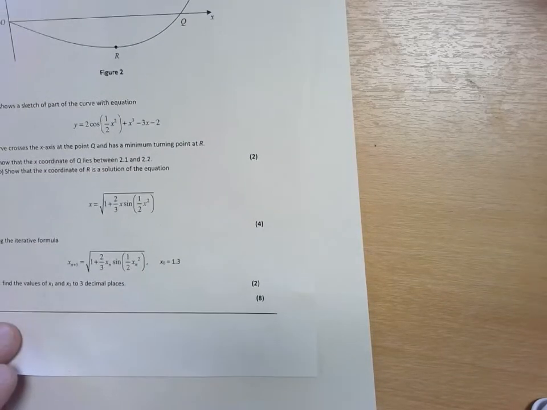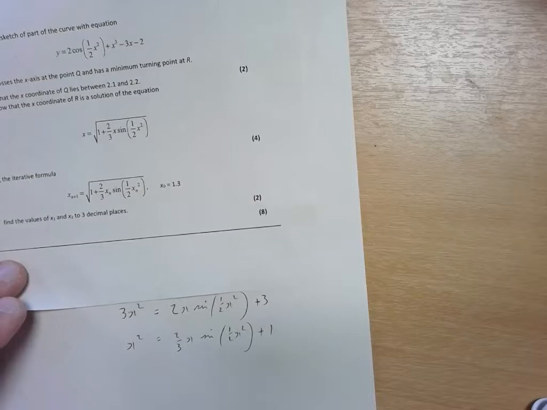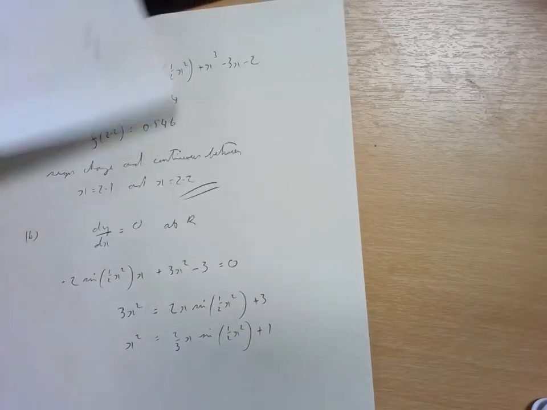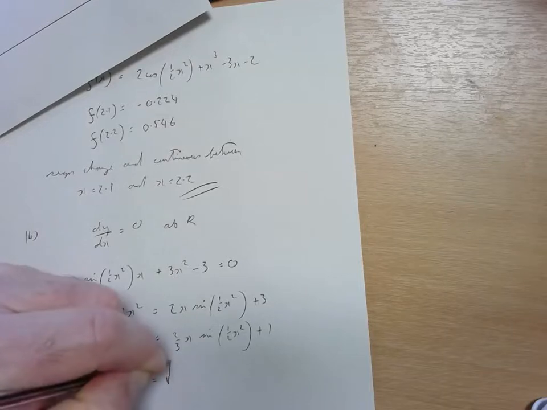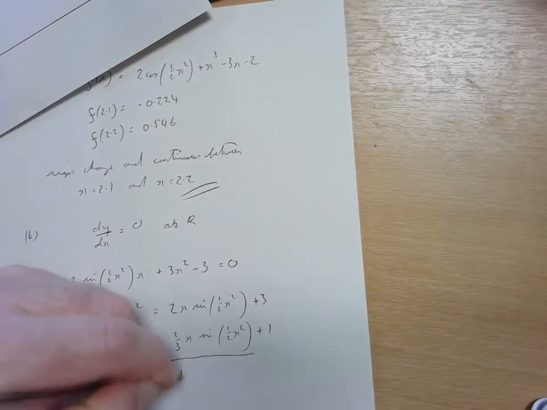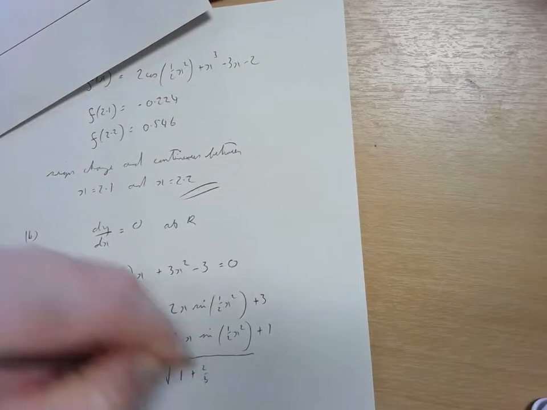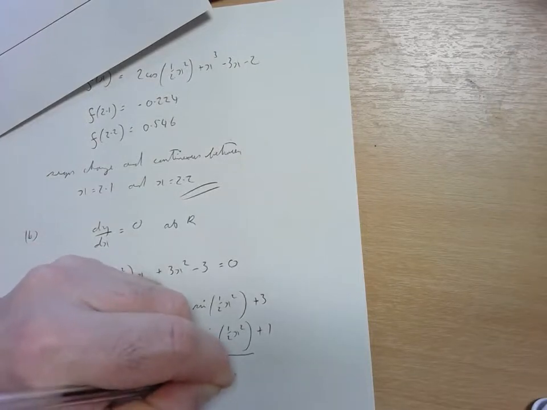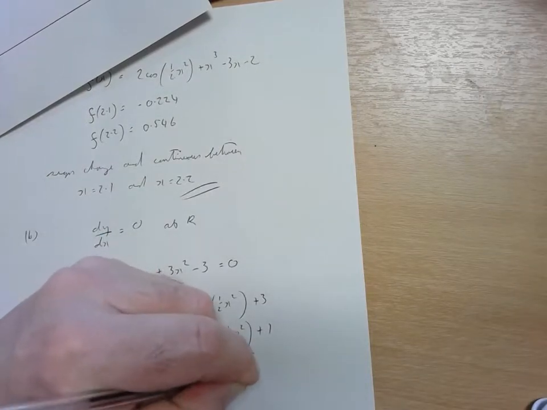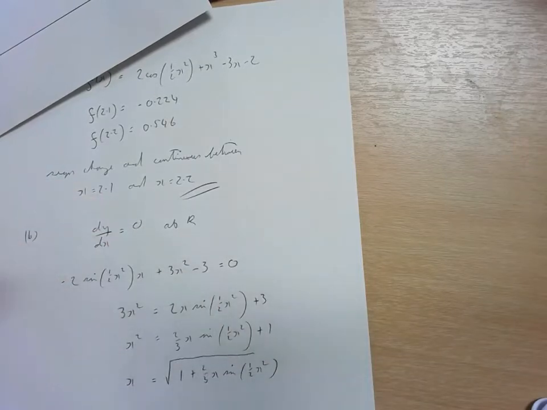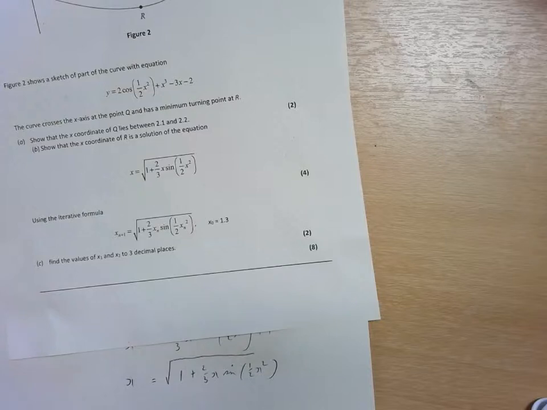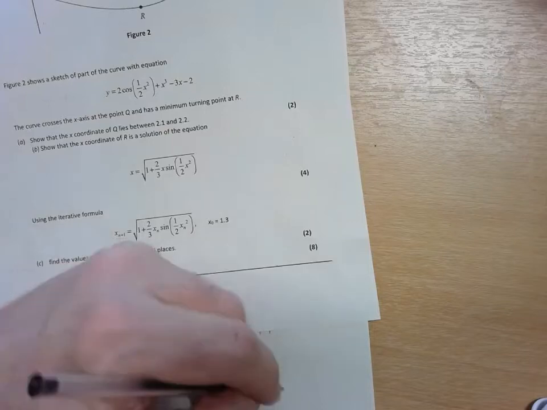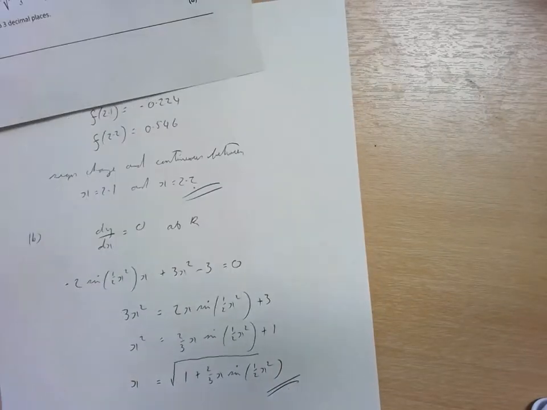Looking at the format I'm trying to get, that's looking quite hopeful. I just have to rearrange that slightly, and it's going to be square rooted, so x equals the square root of 1 plus 2 over 3 x sine half x squared, which is, I believe, what we're trying to get. Yep. So that's shown that.